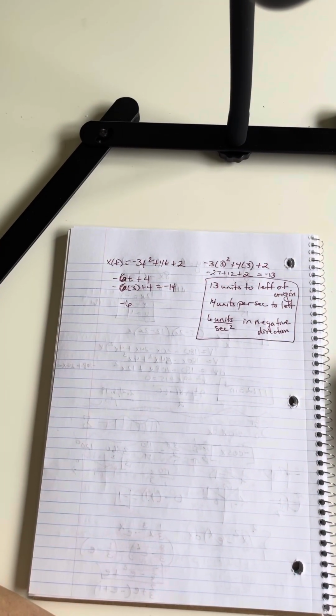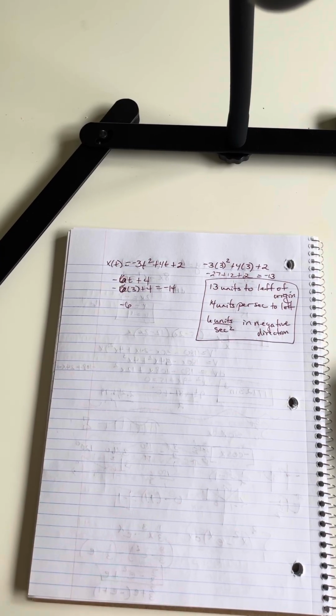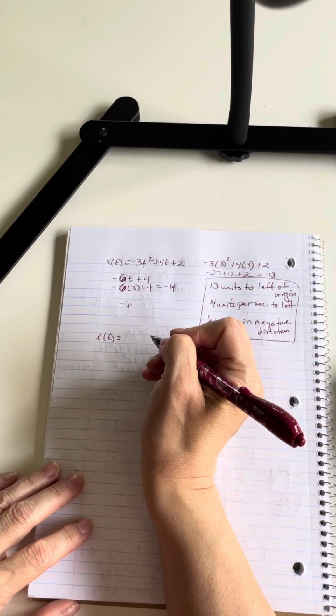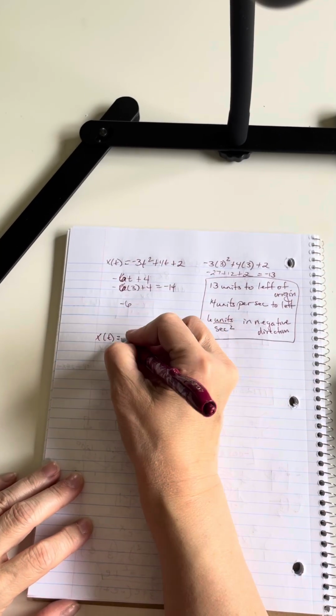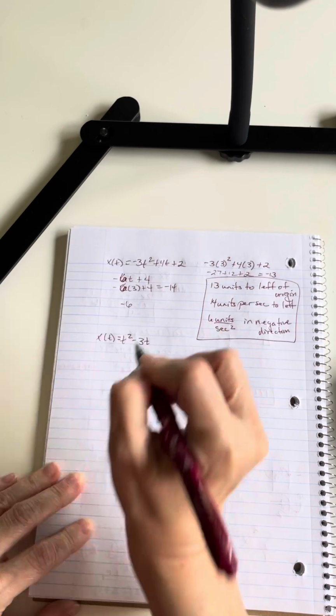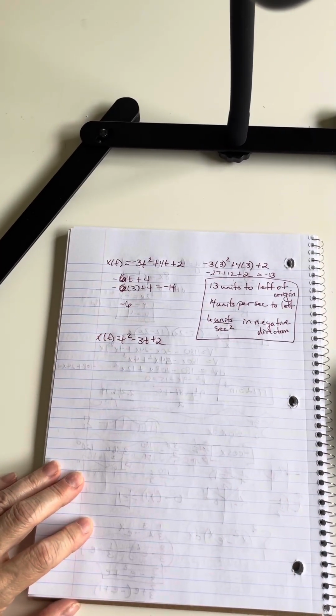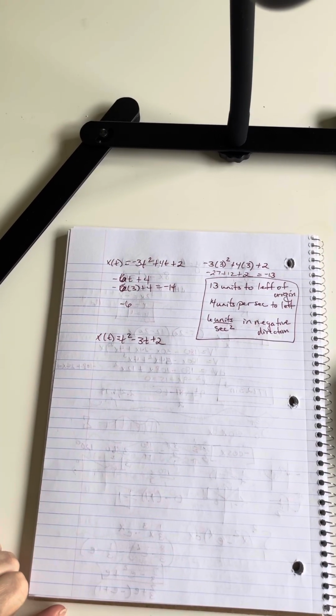Example 2. The position of a particle moving along the x-axis at any given time t is given by this equation. x of t is t squared minus 3t plus 2. What's it want? Find the times when the particle is momentarily at rest, when the particle is moving to the right, and when the particle is moving to the left, and the times when the particle is decelerating or accelerating.